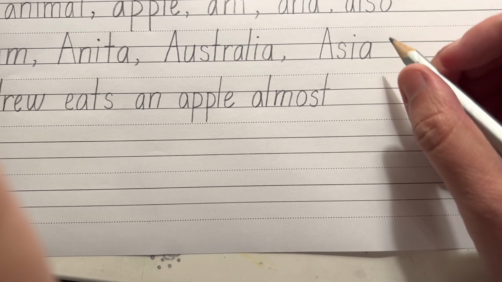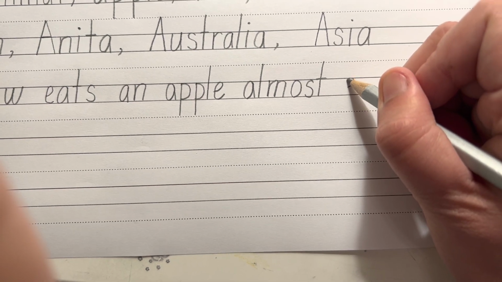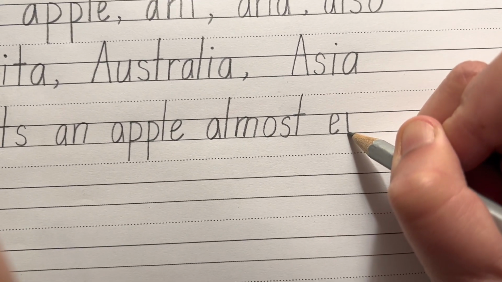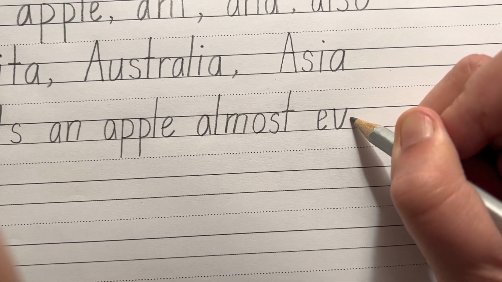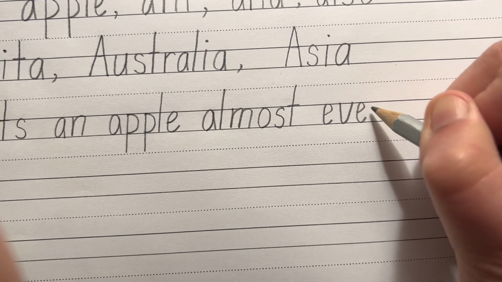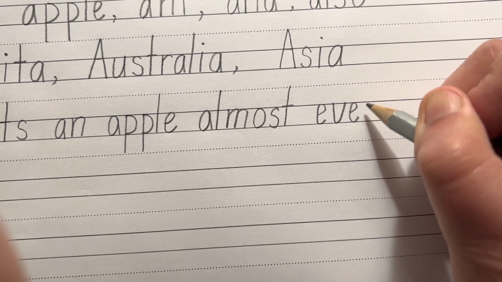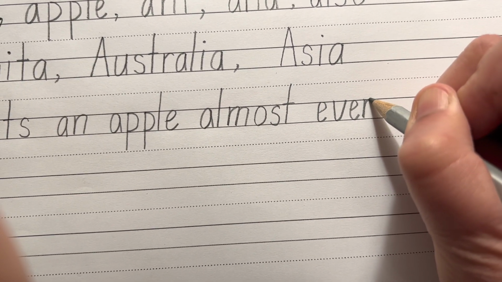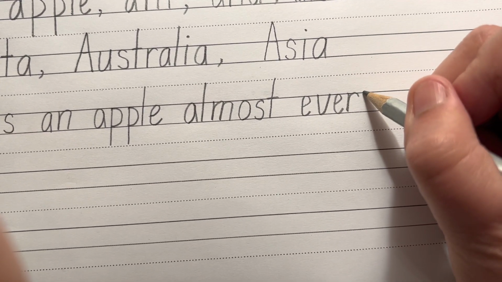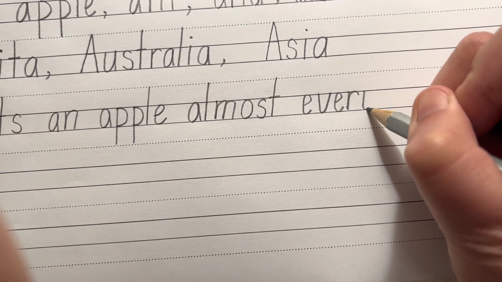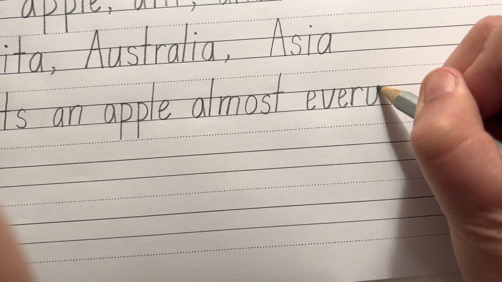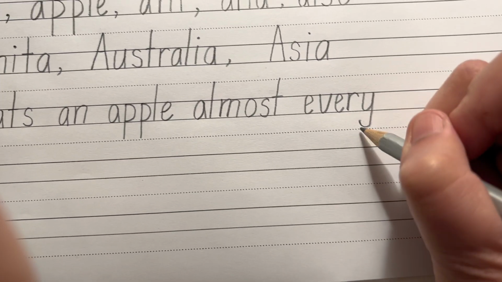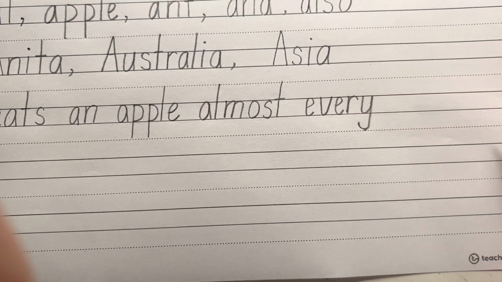Next word is every. So E. For the V, we start from the solid line, going down and up. Then another E. For the R, we go down and around. And for the Y, start from the solid line, going down and up, touching the solid line, and go back down all the way, touching the dotted line.